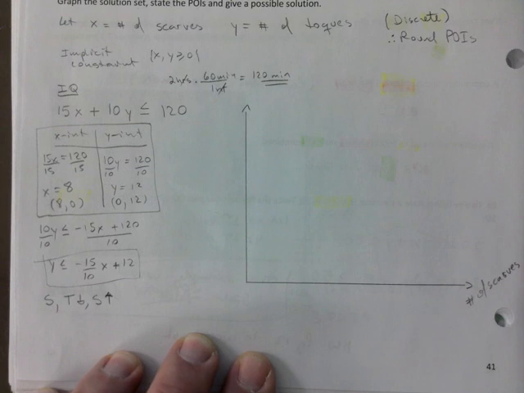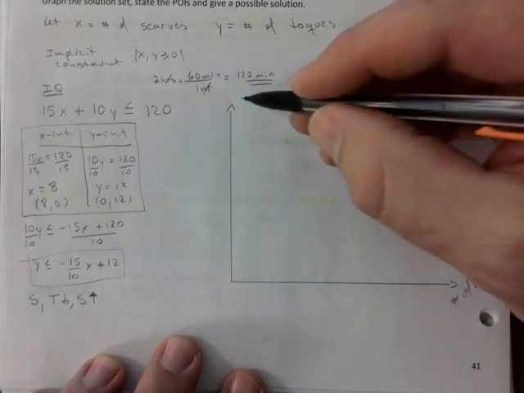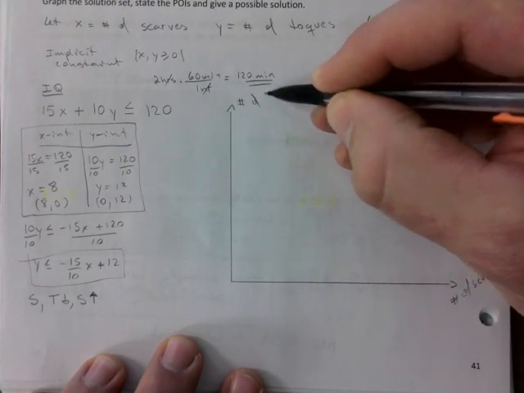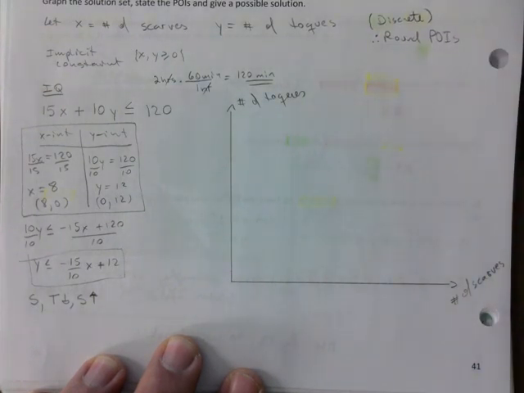You don't need units because it's number of, right? It's scarves, number of, right? And then the top is number of toques. So that's done. And now I need my scale.